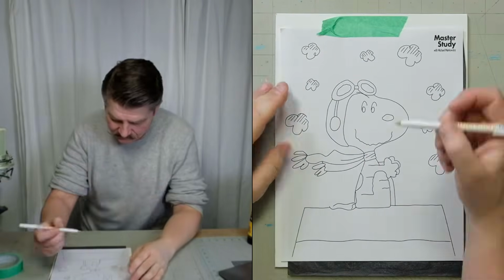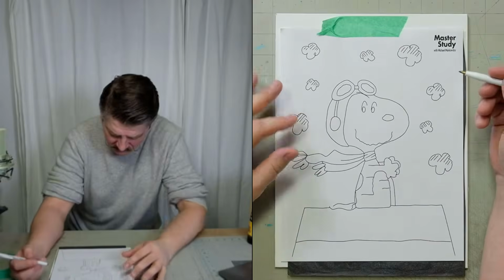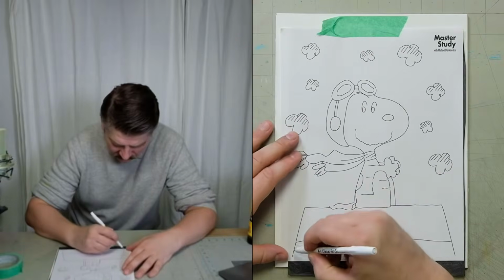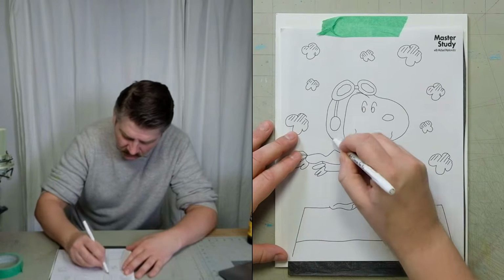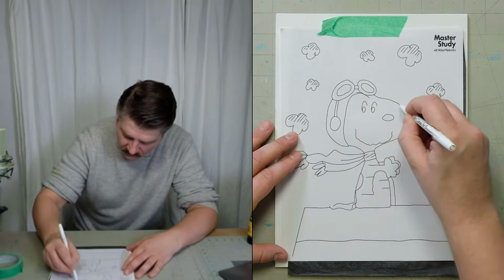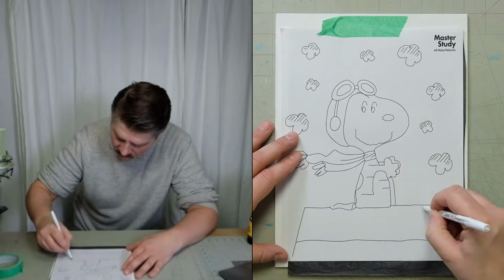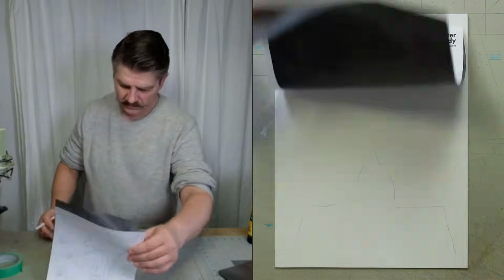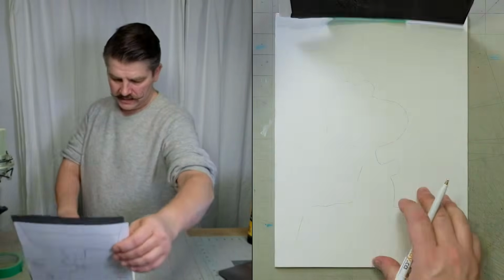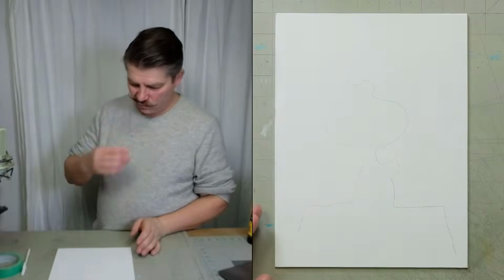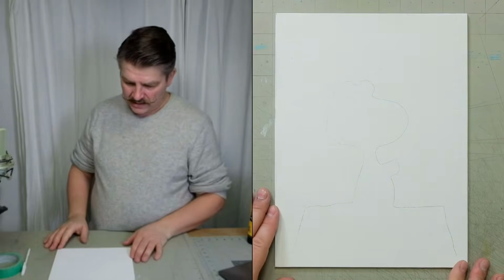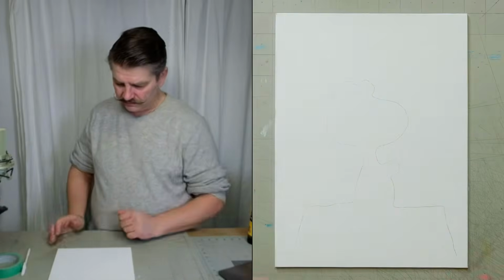Now, I think what I'm going to do here is very quickly outline like this, so that I have a general idea of where the blue paint is going to go.